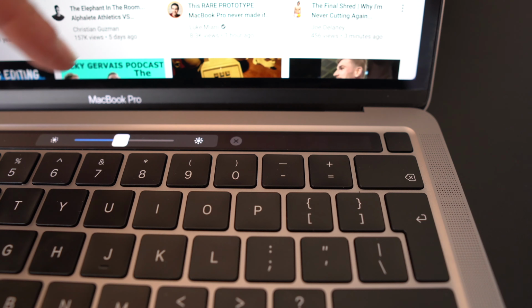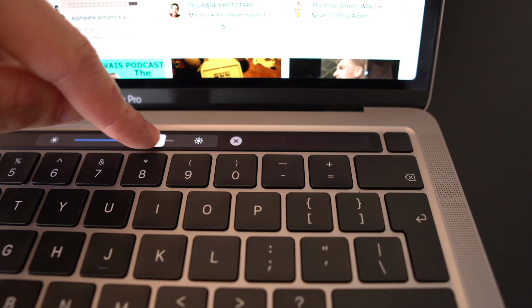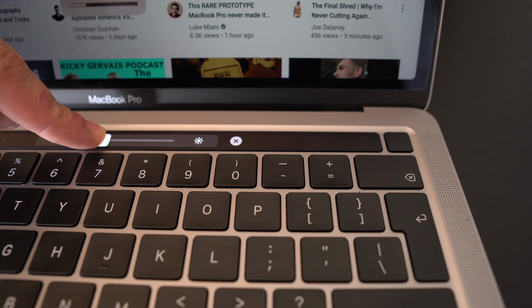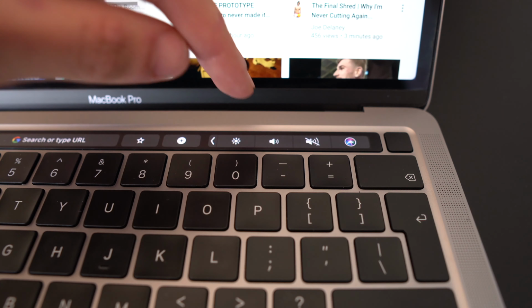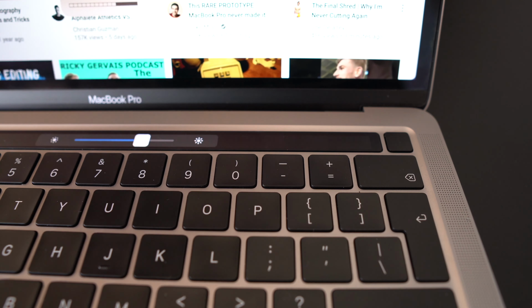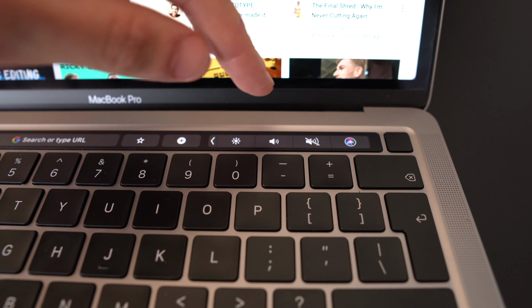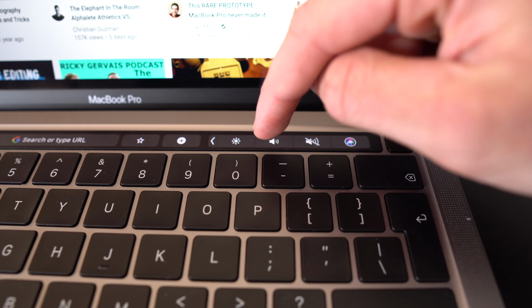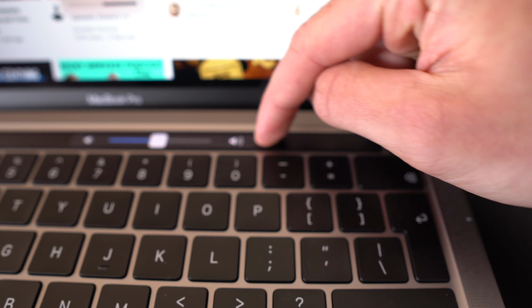On the right hand side, you'll have brightness and sound. Now to adjust these things, you usually have to tap, and then the slider opens up and you can drag and open it up. But there's actually a quicker way. If you just tap and hold, you can just drag straight away. So it saves one extra tap. Not that much time, it's not that hard to do, but can be useful if you really want to quickly do something. Same with sound, you just tap, hold and drag.